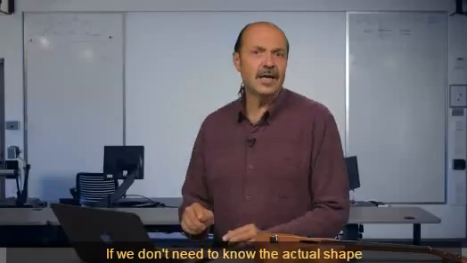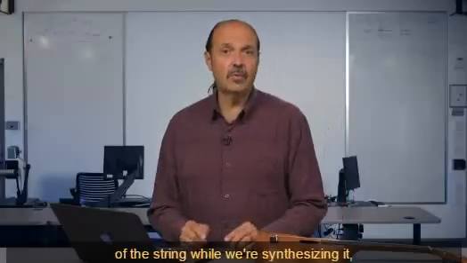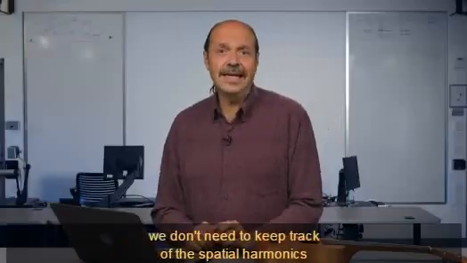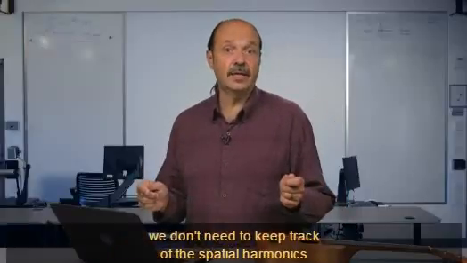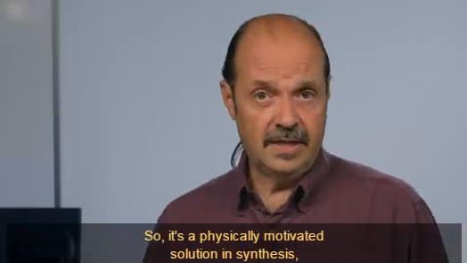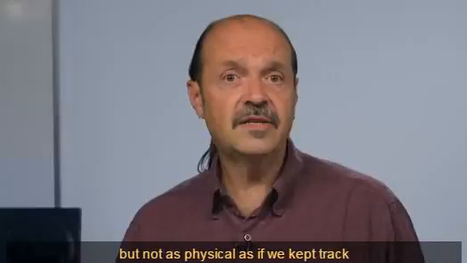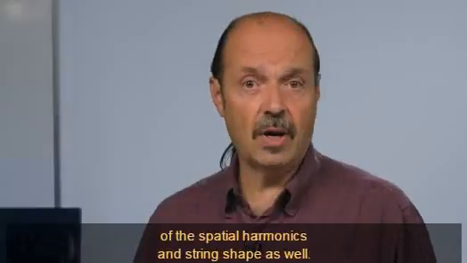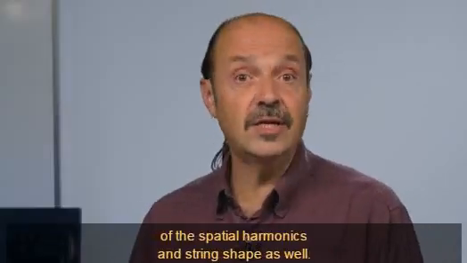If we don't need to know the actual shape of the string while we're synthesizing it, we don't need to keep track of the spatial harmonics, just these harmonics in time. So it's a physically motivated solution in synthesis, but not as physical as if we kept track of the spatial harmonics and string shape as well.